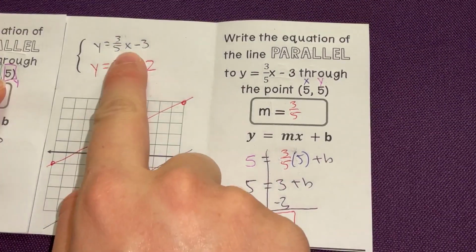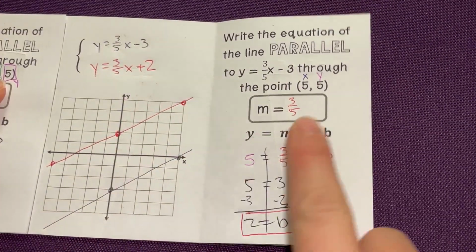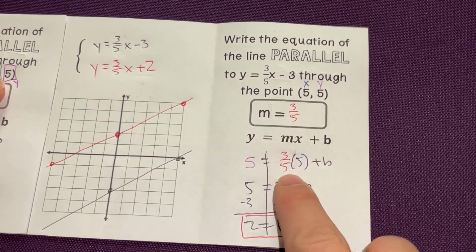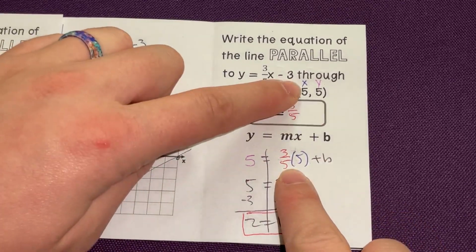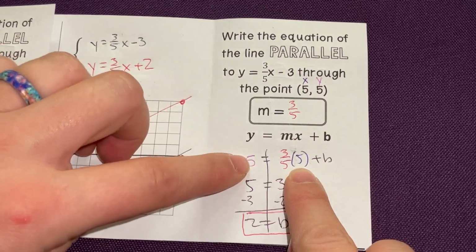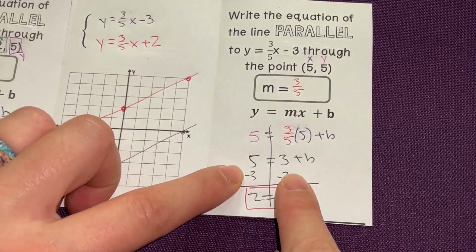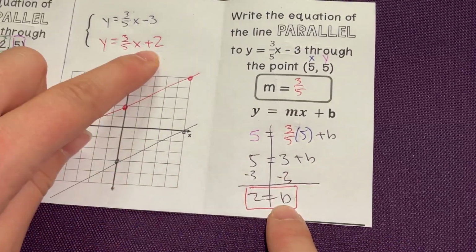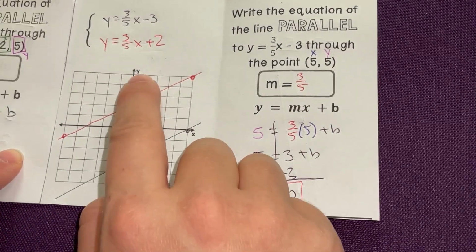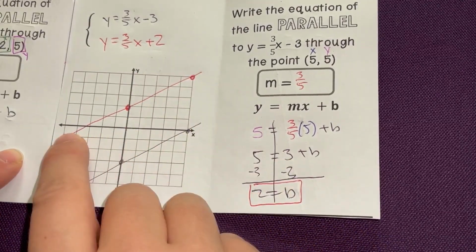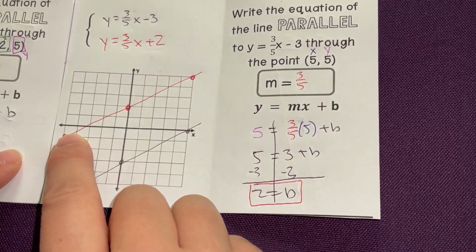Okay, in this one, I graphed the original equation. Here it is. My slope is 3 over 5. That's not going to change. And then my x was 5, my y was 5. I did some solving skills, and that gave me my y-intercept of 2. So when I graphed it, I started at 2, and then I go up 3, right 5, down 3, left 5 to go in the other direction. Very good. All right, so that's parallel.